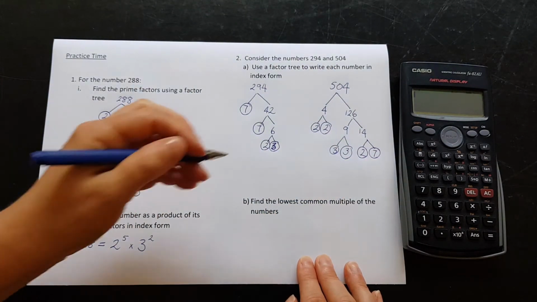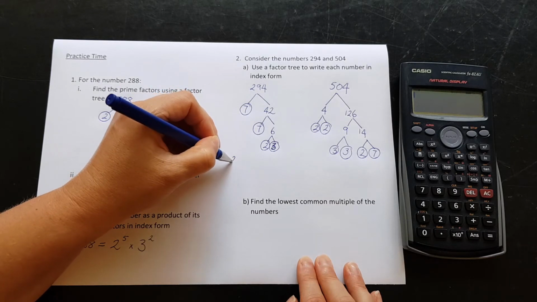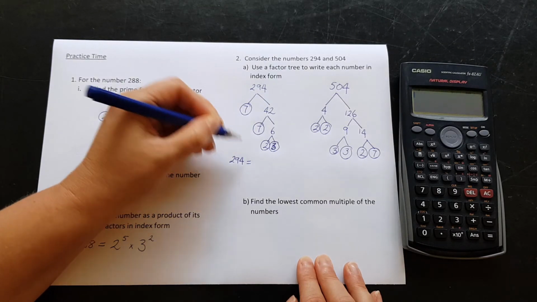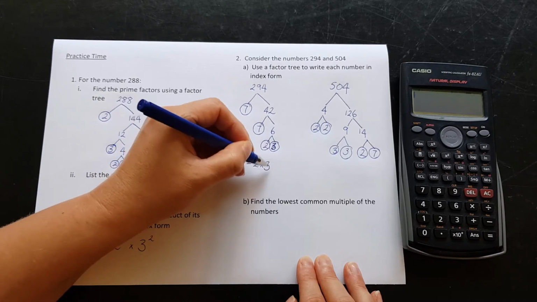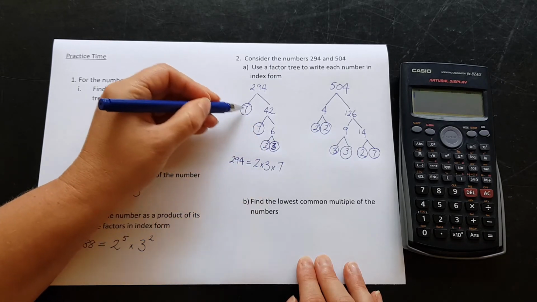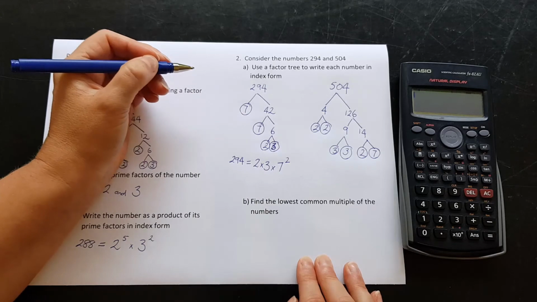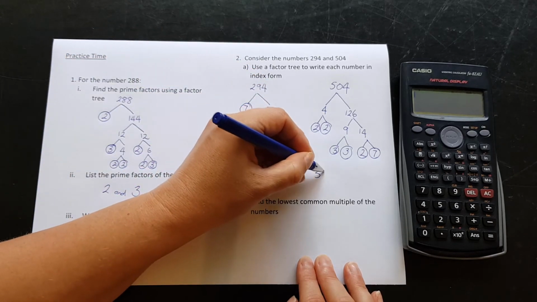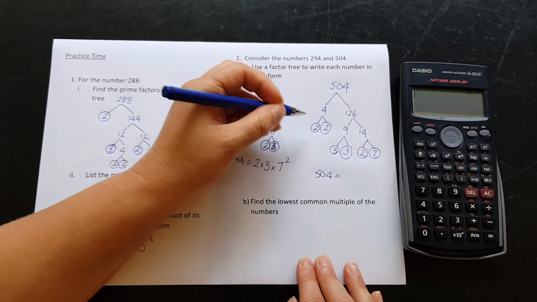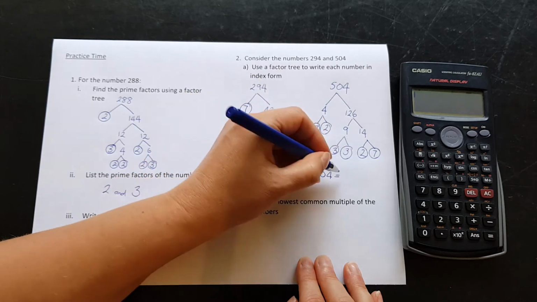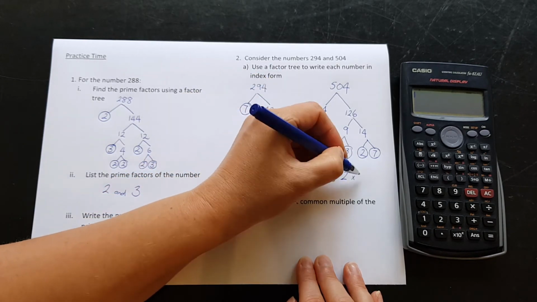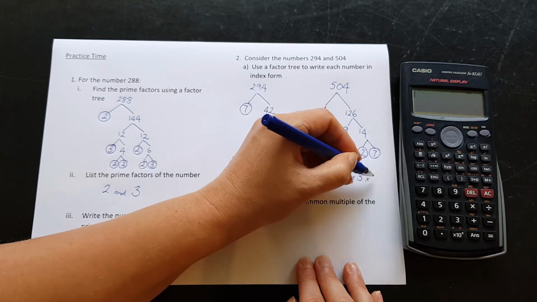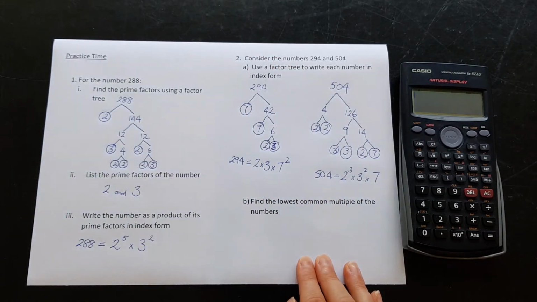We wanted to write them in index form. So 294 is going to be equal to 2 times 3 times 7, 2 of them, so 7 squared. And 504 is equal to 2 to the power of 3, we have 3 squared and 1 7.